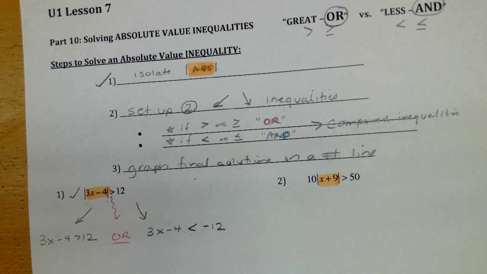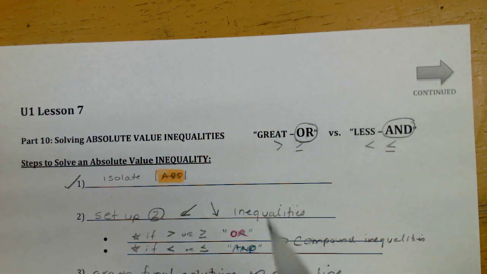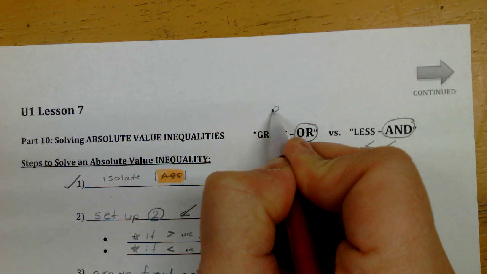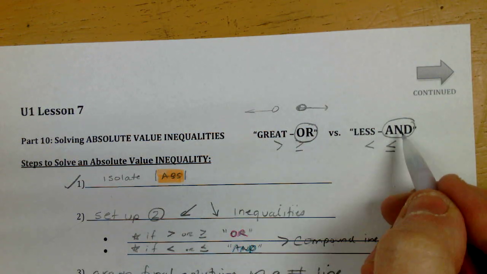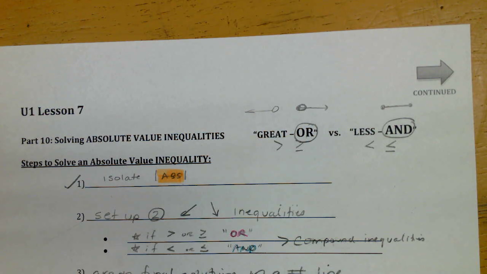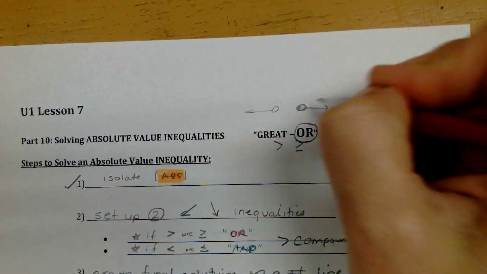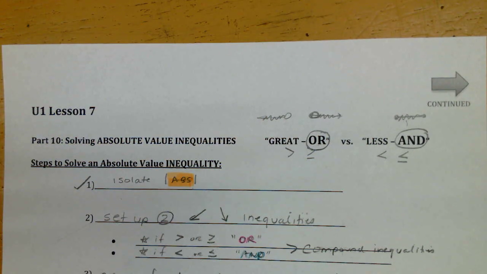At this point, it has now become exactly like all of the problems that we have done before with compound inequalities. We solve them, we graph the answers on a number line. Just as a little note of reference up top, typically your or statements are going to look like something that comes to the outside like this. They should have the same symbol. Your and statements are probably going to be between two values, in the middle section. This is typical, 90% of the time that's what your solutions will look like.